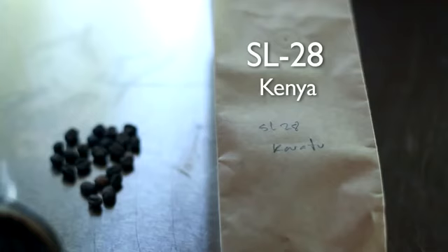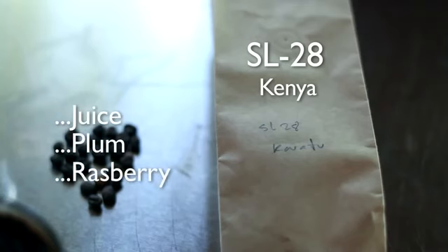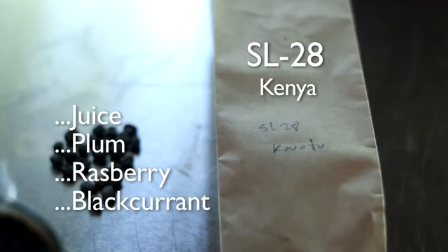And then finally, we have SL28, the classic favorite variety, which has deep, rich notes of juice and plum and raspberry, blackcurrant, and one of the greatest varieties that we know. So we now know a little bit more about varieties, where they come from, where they're grown, and what they taste like. Thanks for listening.